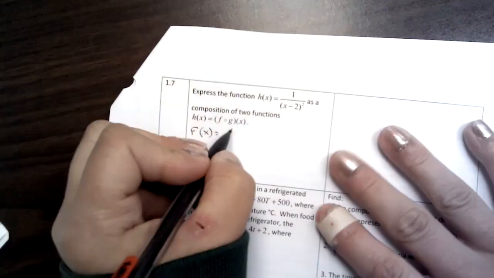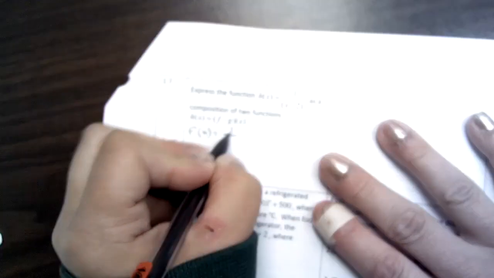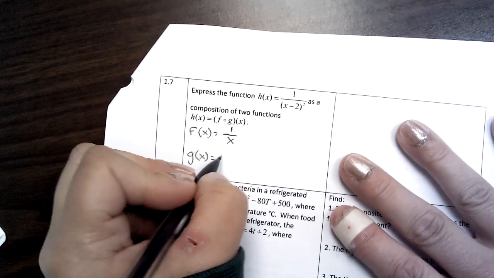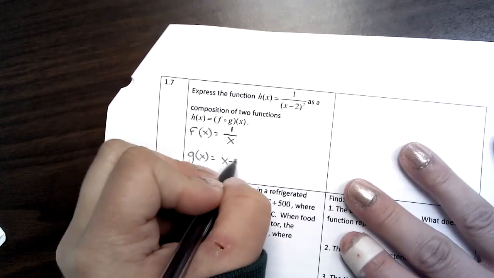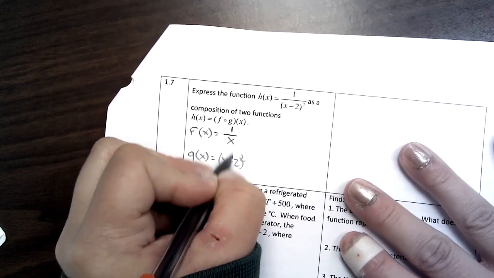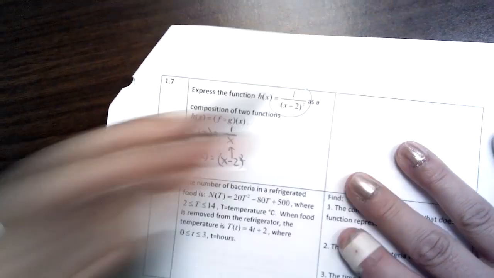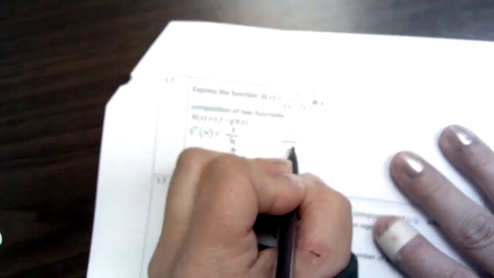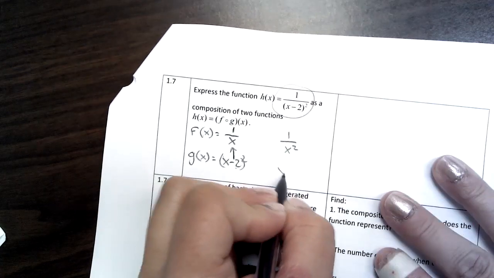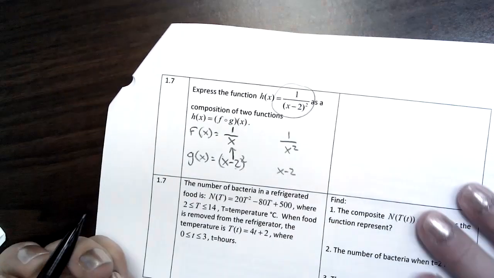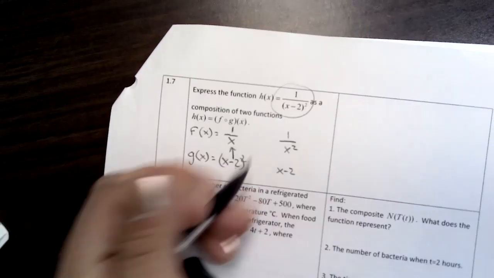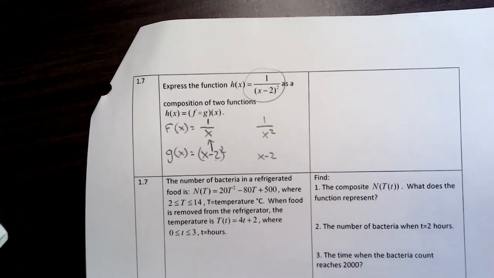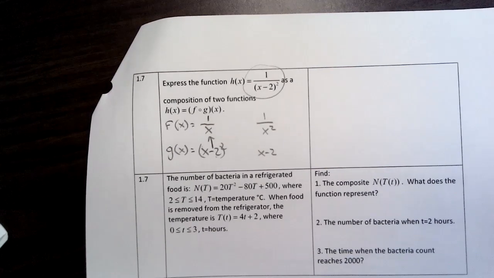So we could say, well, if we make f of x 1 over x, then g of x would have to be x minus 2 squared, so that when we plug it in, it equals that. Or we could say this is 1 over x squared, and we could say that this was just x minus 2. Either way works, and there's a couple other ways you could do it, but there's two of the ways. So there's no one right answer on this question.